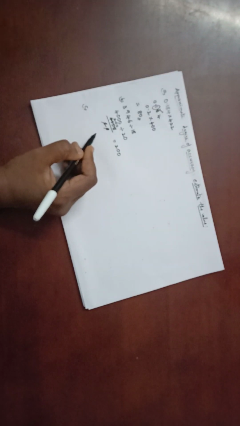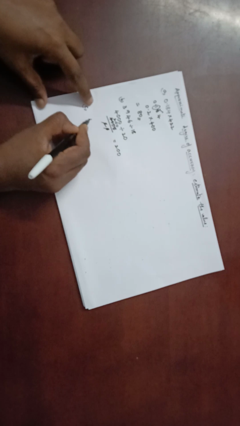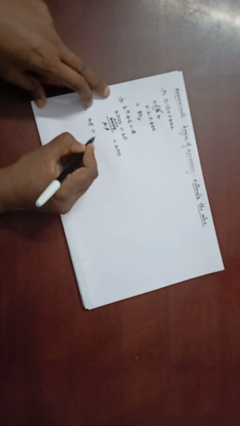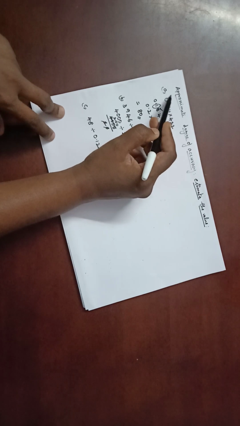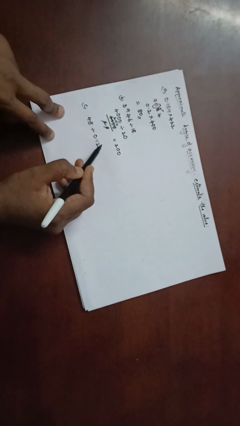Next is one more model, that is 48 divided by 0.12. The same technique we used in the previous problem, we use here also.